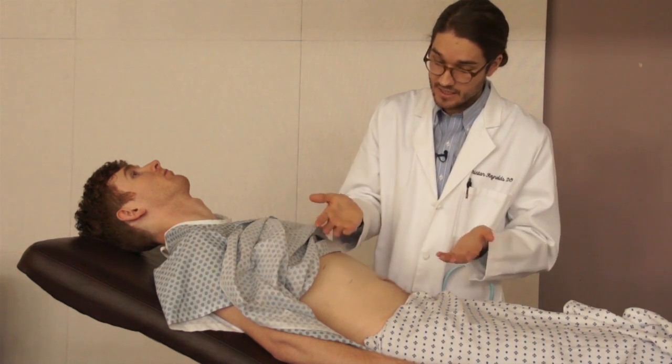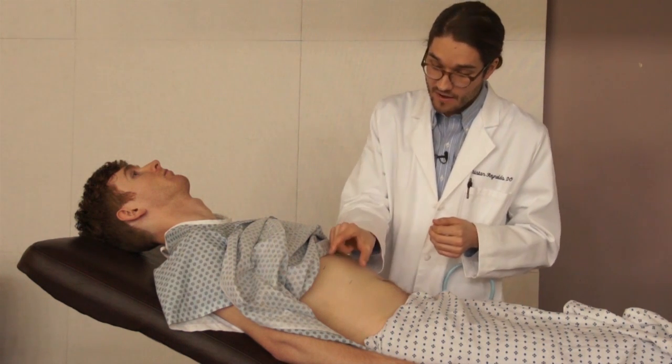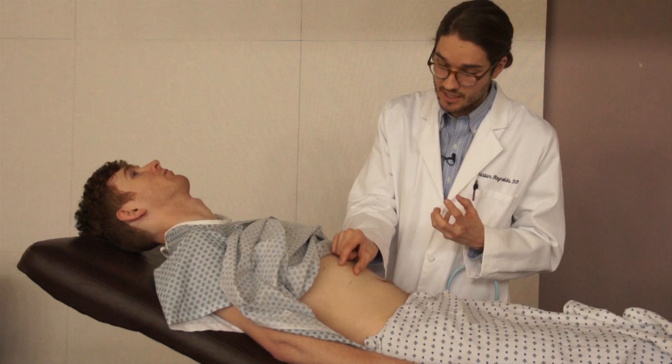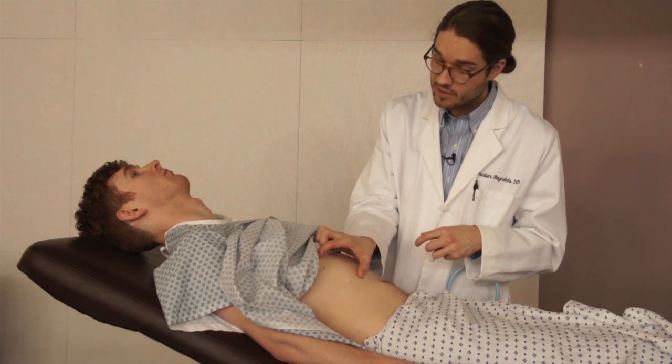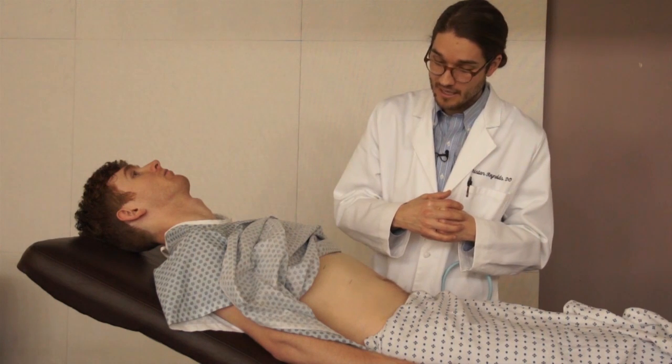That's exactly the distance that I should expect to see the liver span at the midclavicular line. If that distance was shortened or narrowed, I'd be worried about a constrictive process like fibrosis of the liver. If it was enlarged, then I'd be worried about enlargement of the liver, which we'd call hepatomegaly.